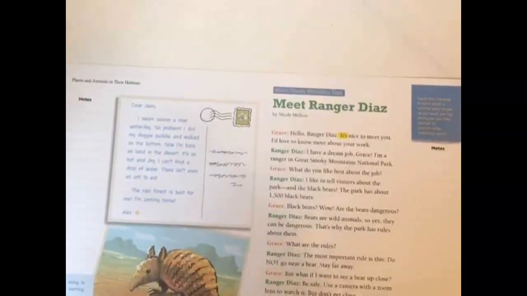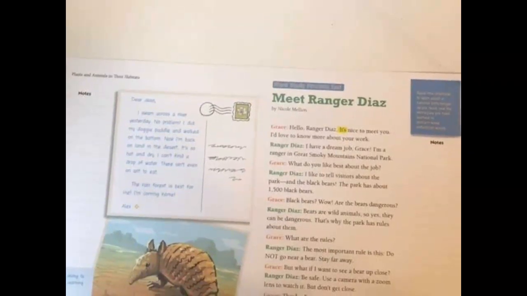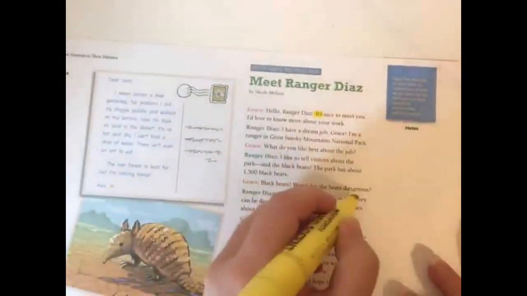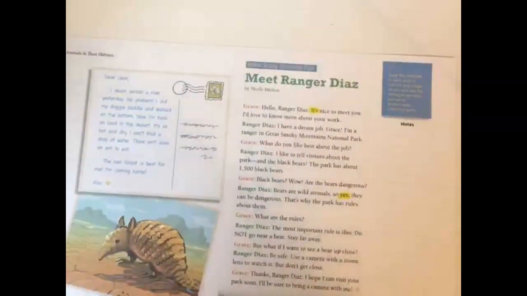Okay, so let's look at the next thing we want to find. The next thing we want to find is the word yes. All right, and yes is here, down here in the text. So if we say yes, can you say out loud, what is the short vowel sound that you hear in yes? That's right, it's eh, right? Now we're going to look for a different word. We're going to look for the word dream. Let's find dream.